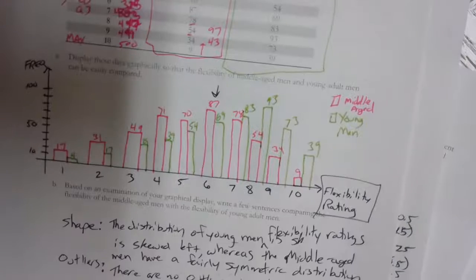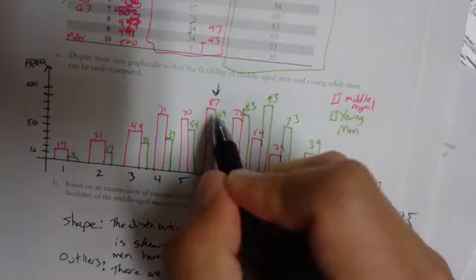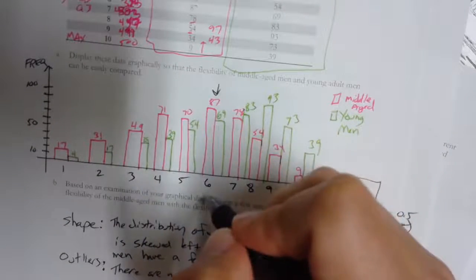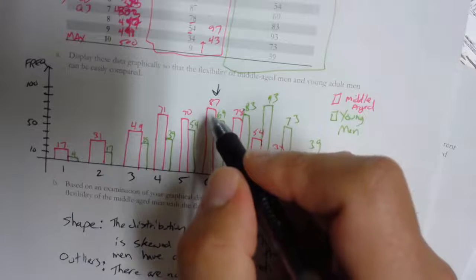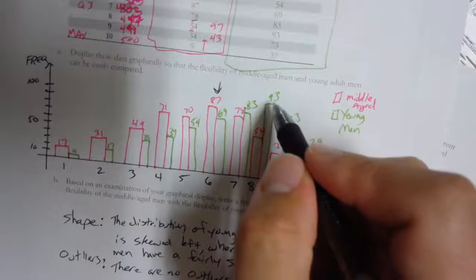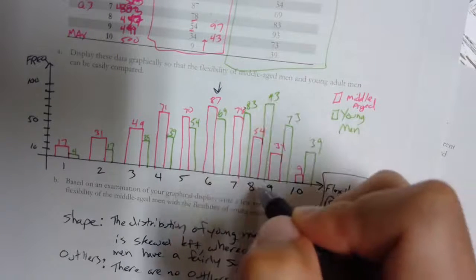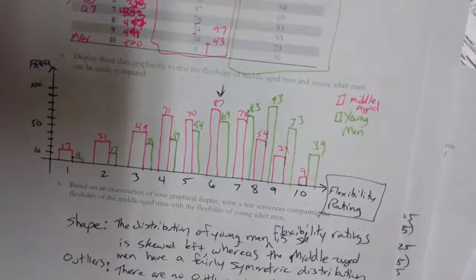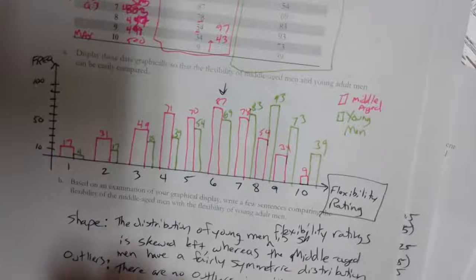So real quick comparison here. Sorry, the mode is 6 with 87 men at the middle age group, and for 93 men they had an 8 for the young men. So the mode is an 8 for that group. So it's a really great measure in this case.